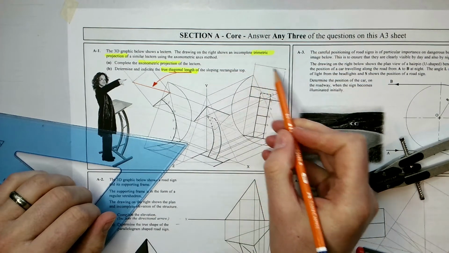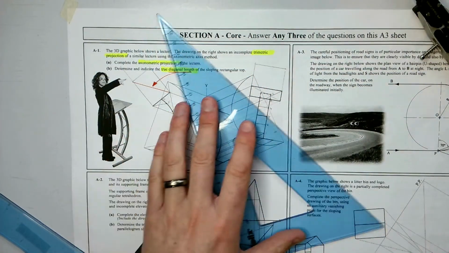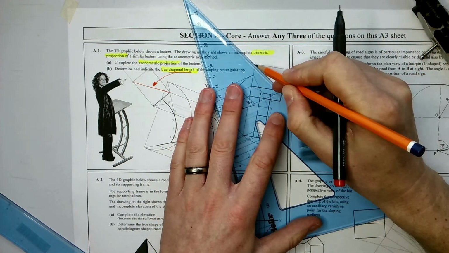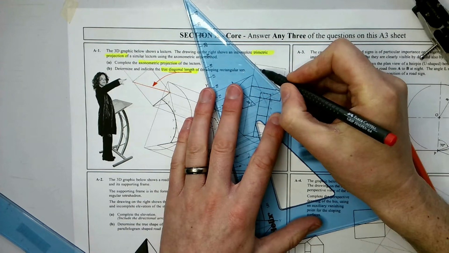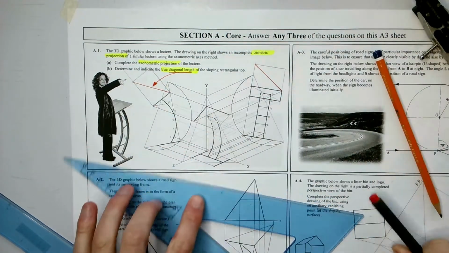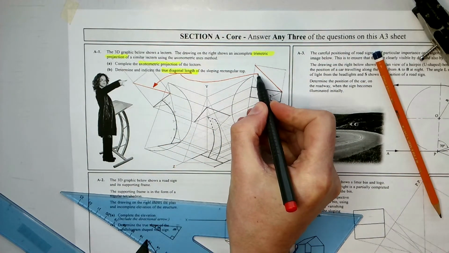And now to answer the question, I'm going to join up opposite corners. I'm just going to pick this one. We could just as easily have picked the other one. And that is also the true diagonal length. And that is part B of the 2012 question A1 complete.